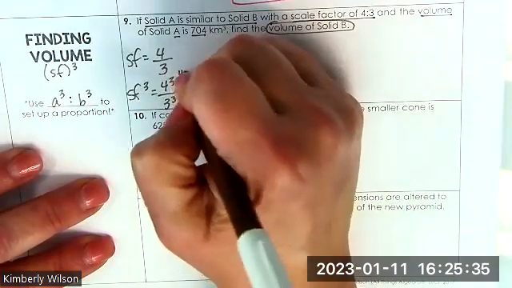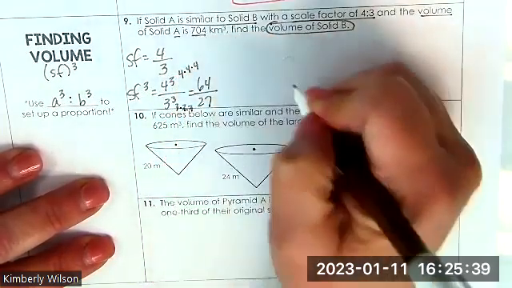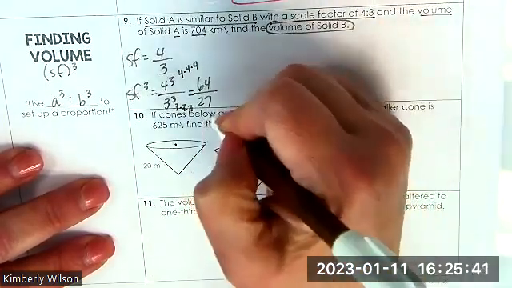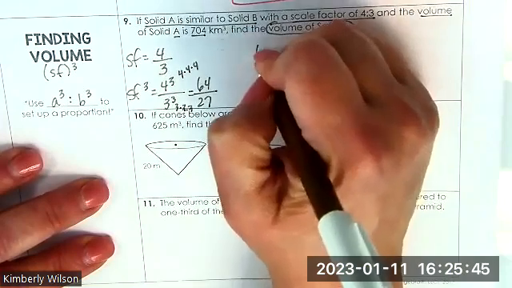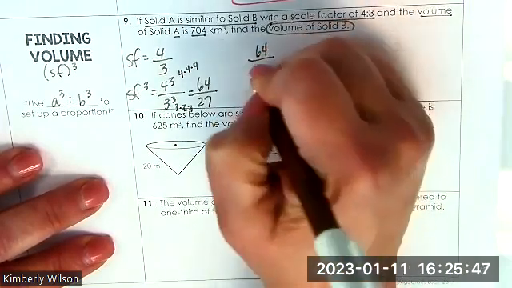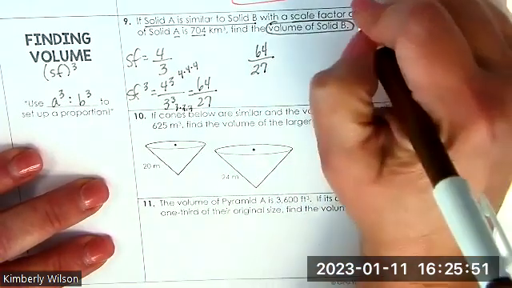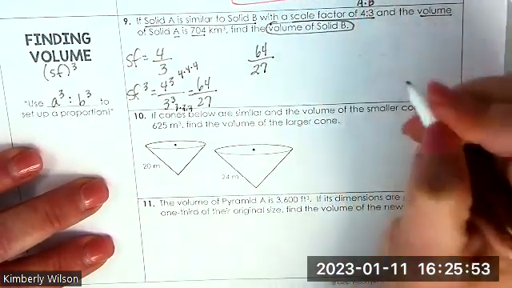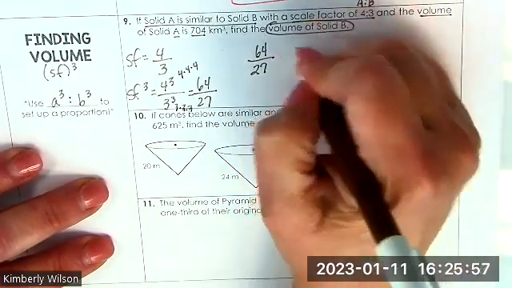That's 4 times 4 times 4, 3 times 3 times 3. So this is the ratio I'm going to use, because I'm now talking about volumes. So I'm going to have 64 over 27. It's 4 to 3, so this is A to B. Therefore, we're looking for the solid for B.